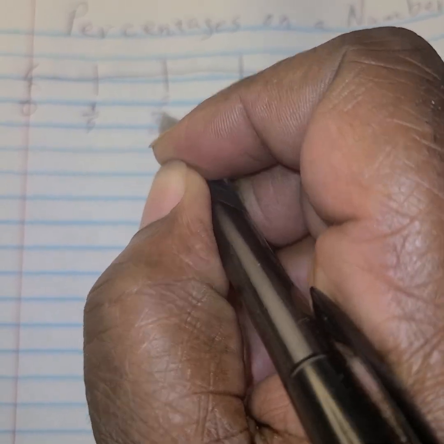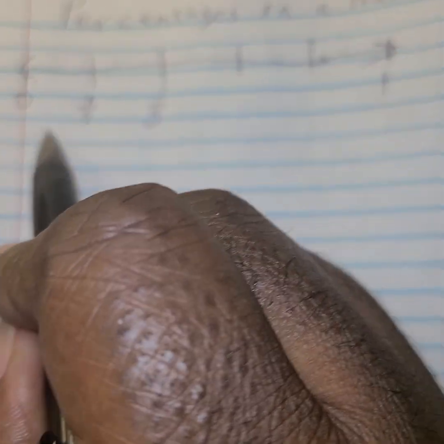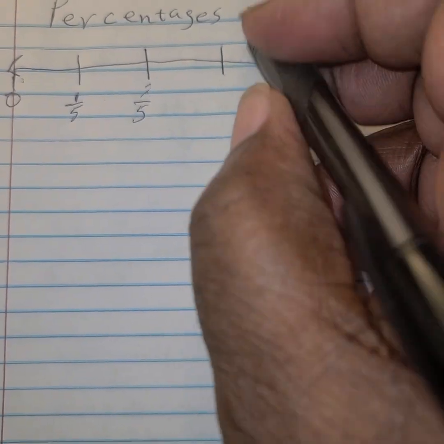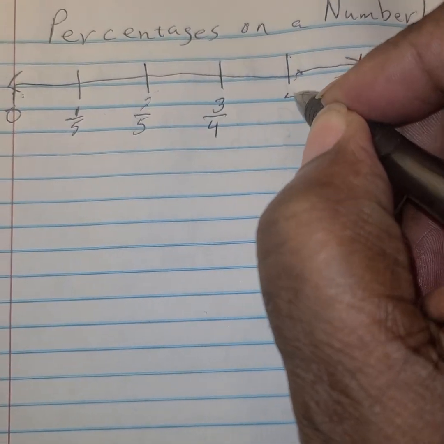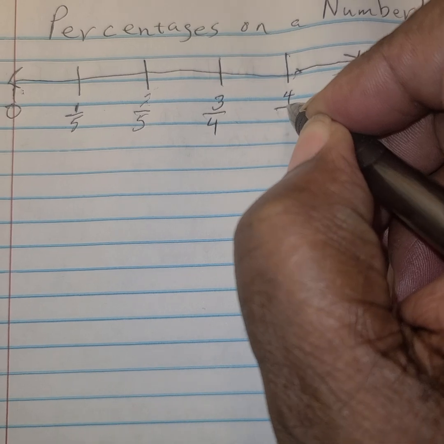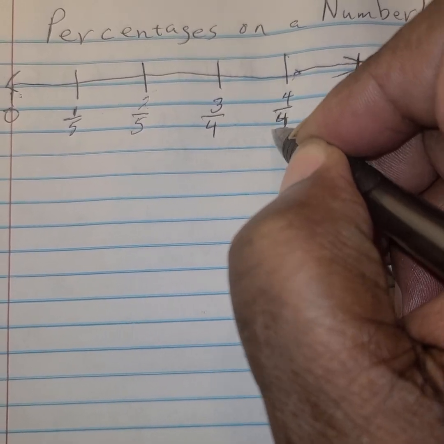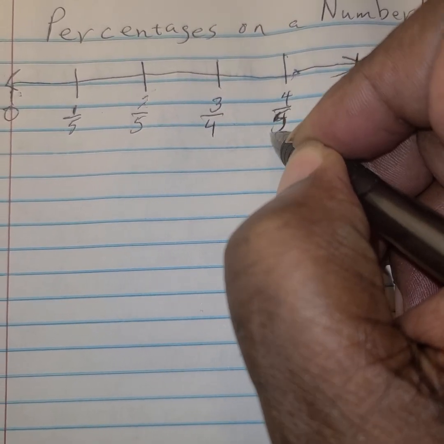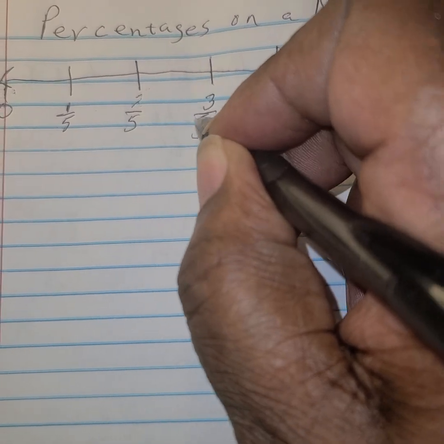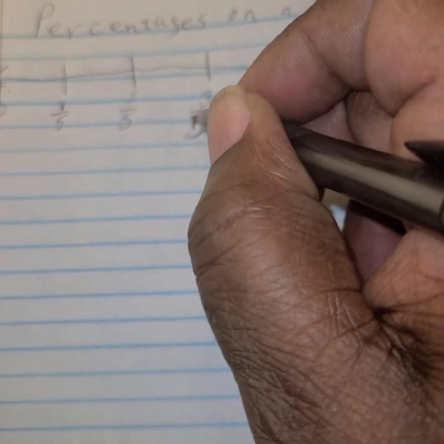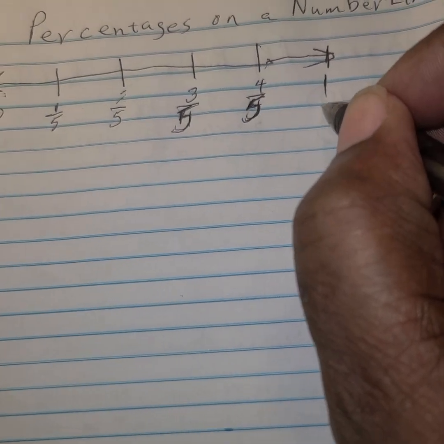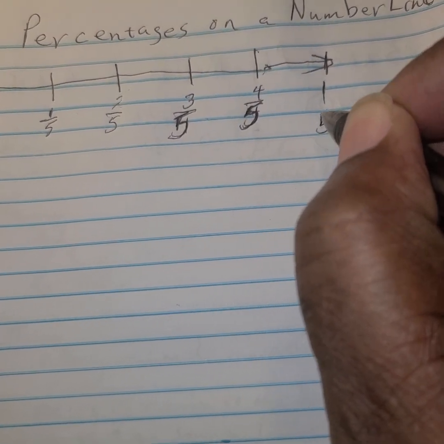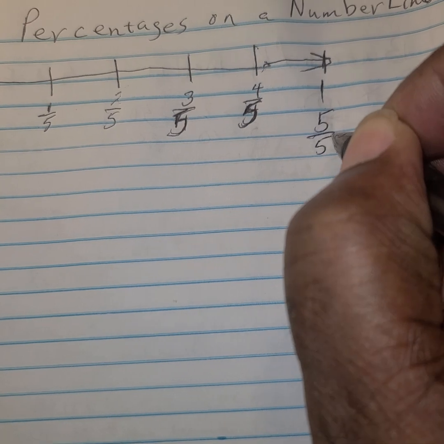Because you're adding, now you don't have just 1/5, you have 2/5. Then the third line would be 3/5. And the fourth line would be 4/5. And then the whole number would be 5 out of 5, right?